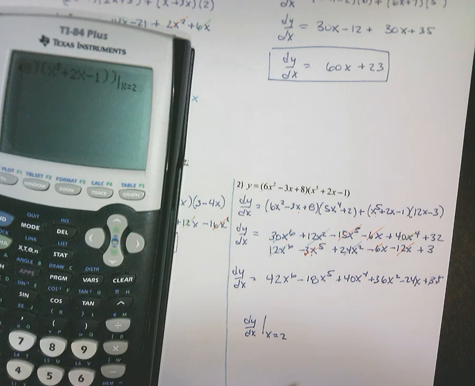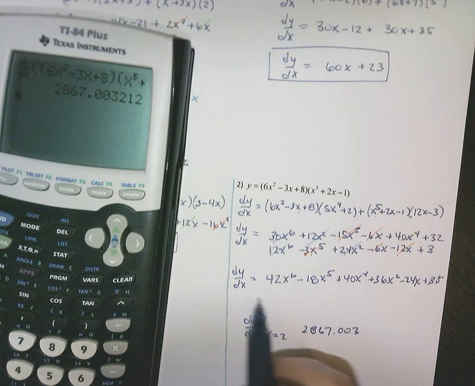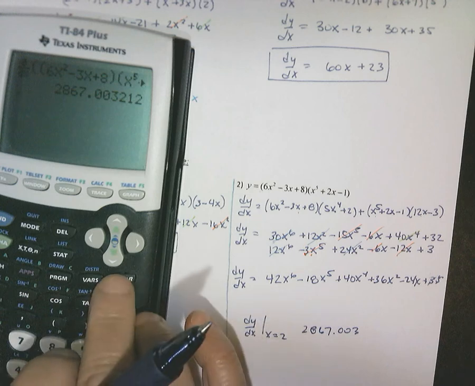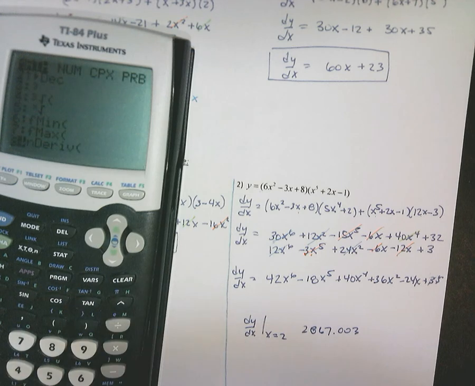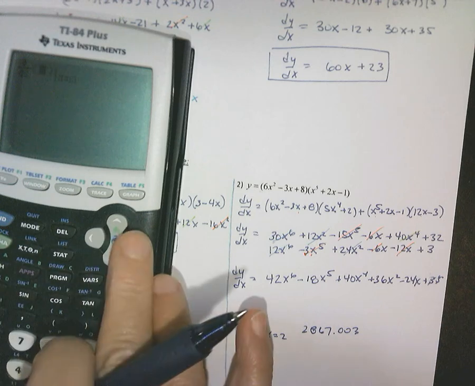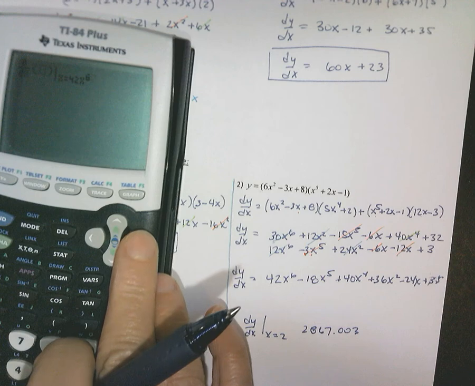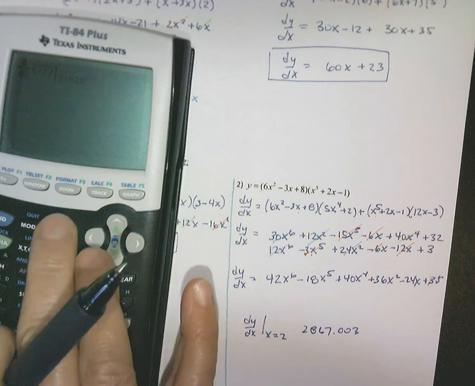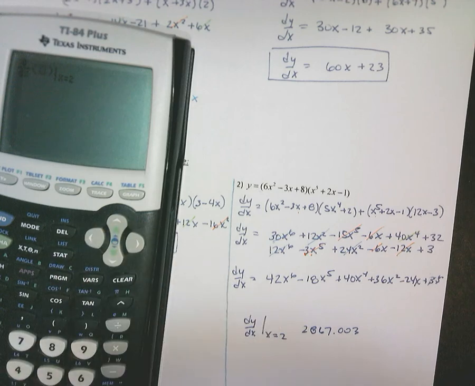Now this is going to be the slope of the line tangent to this function when x equals 2. And I'm just going to write down 2867.003. Now I'm going to do the same thing with this next one. So I want to go to math. I want to do the derivative, d dx. 42x to the sixth. Oops, wait. This is going to be 2, but I want to go back in here.